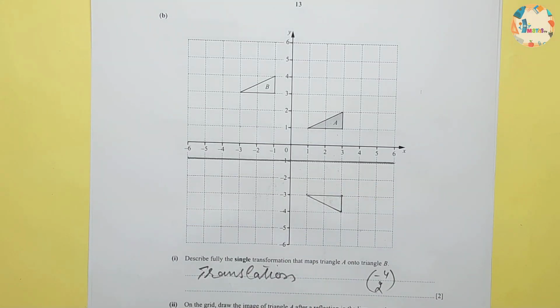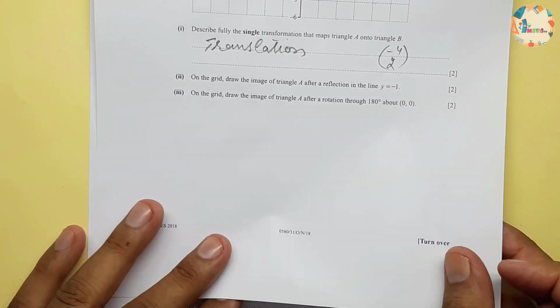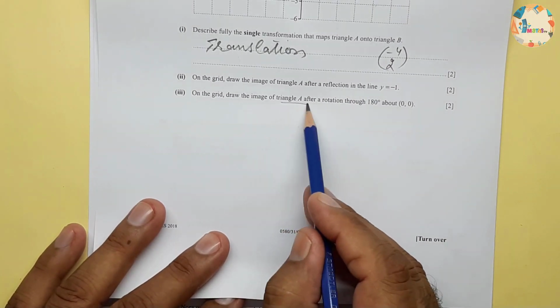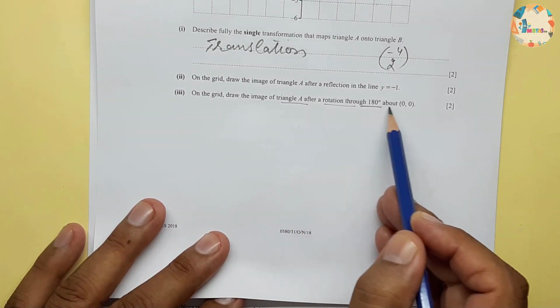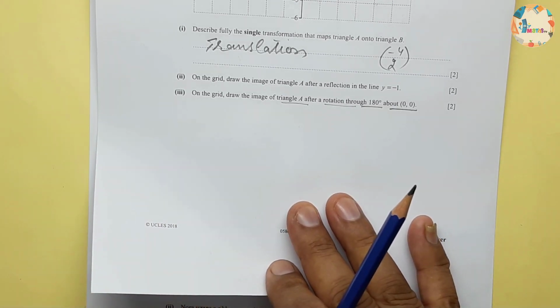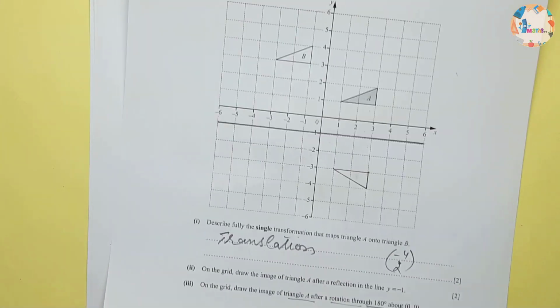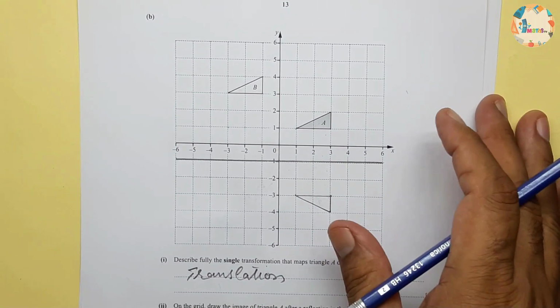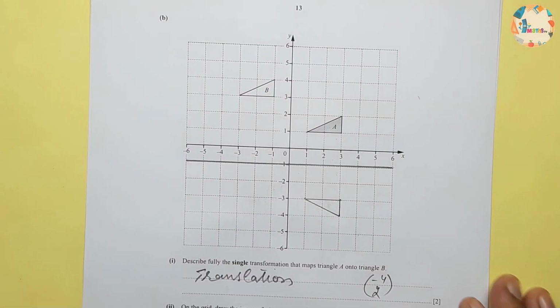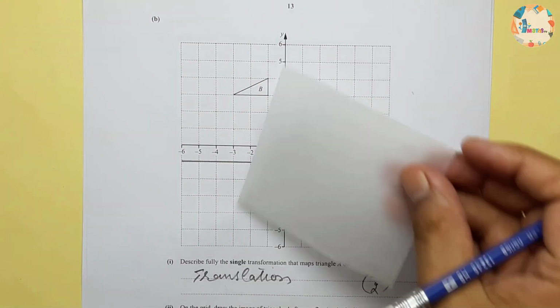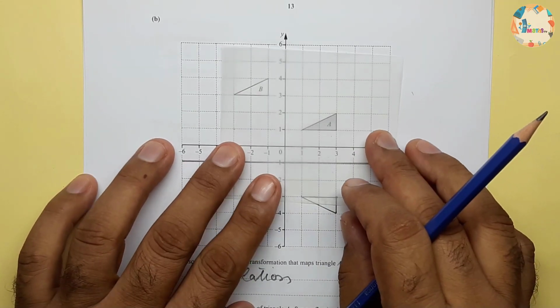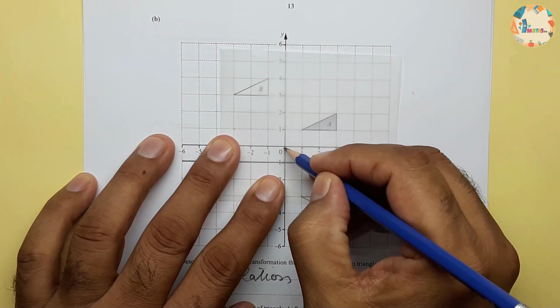Then on the grid, draw the image of triangle A after rotation through 180 degrees about 0 0. I'll have to show the question as well. For rotation, we will use tracing paper, and we can place tracing paper over here and draw the coordinate axes.